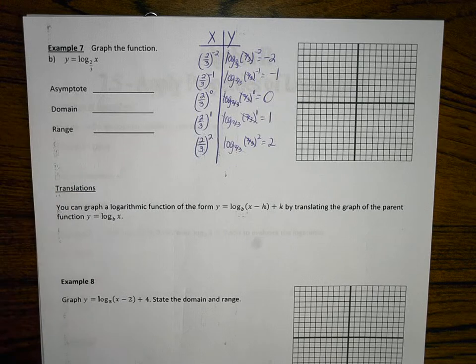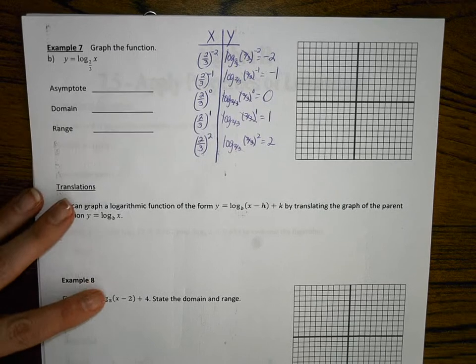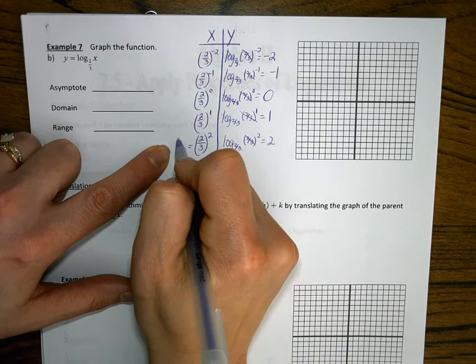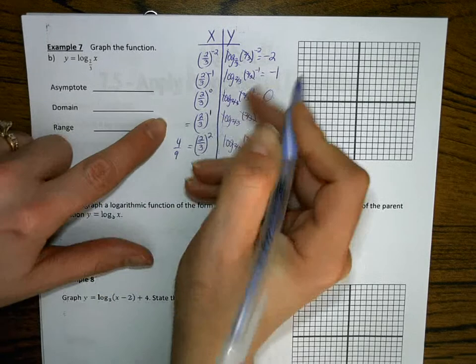All right, now I'm not ready to graph yet. I need to go back and find my x's. And I always usually go from the bottom to the top on this because the bottom ones are nicer than the top ones. All right, Zach, what's 2/3 squared? 4 9s. I love it. How about 2/3 to the first?